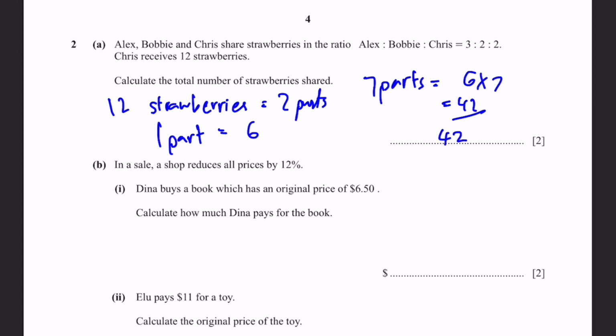B. In a sale, a shop reduces all prices by 12%. 1. Dina buys a book which has an original price of $6.50. Calculate how much Dina pays for the book. This will be (100 minus 12) by 100 into 6.5. It's equal to 88% of 6.5. Let's get that calculator out.